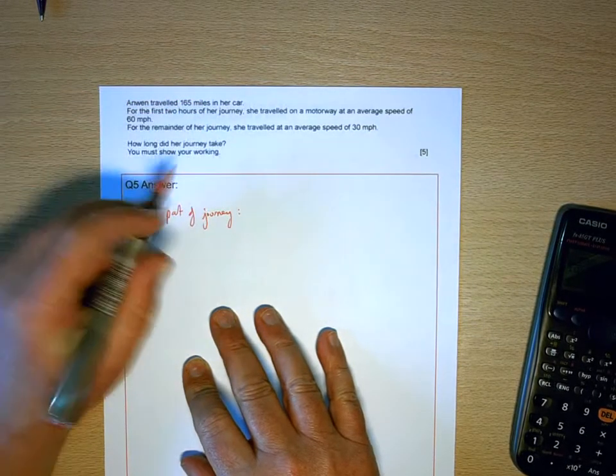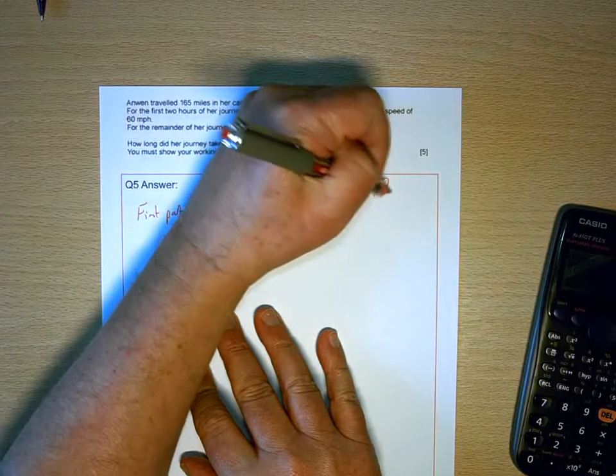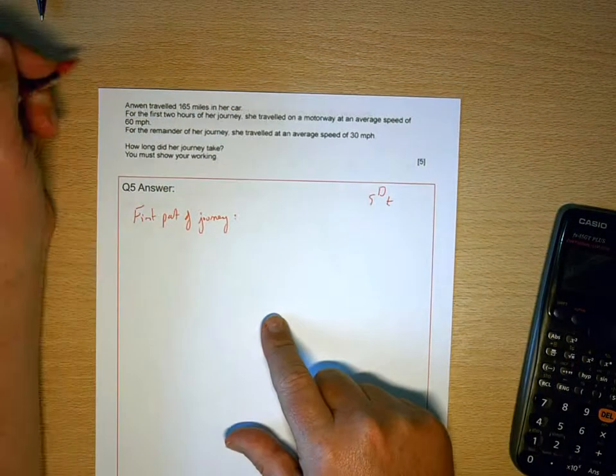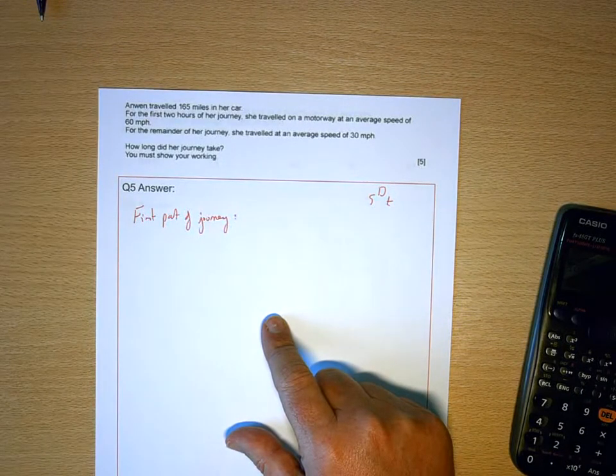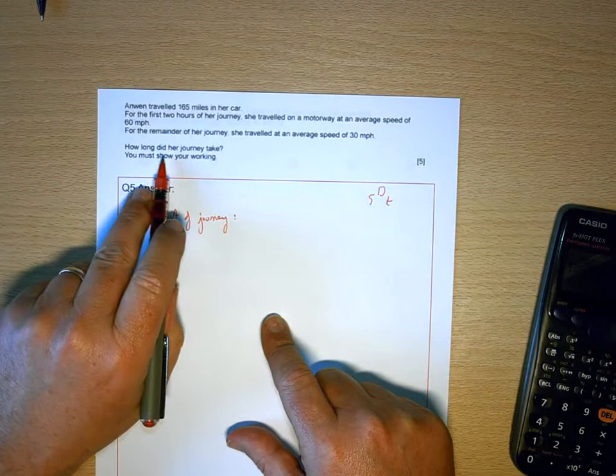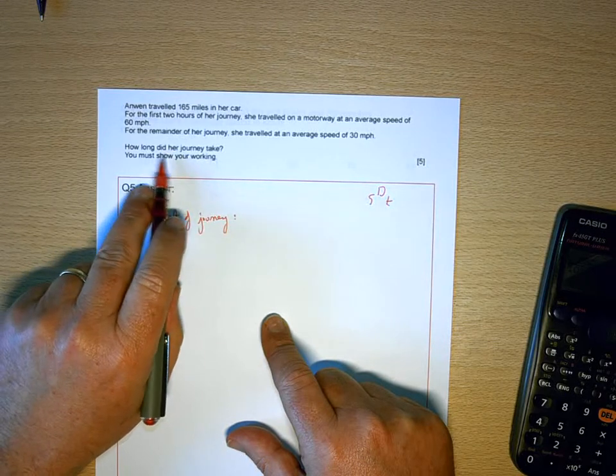So the time, speed, distance, time is distance over speed. Sorry, we know the time. Hold on. How long did the journey take?